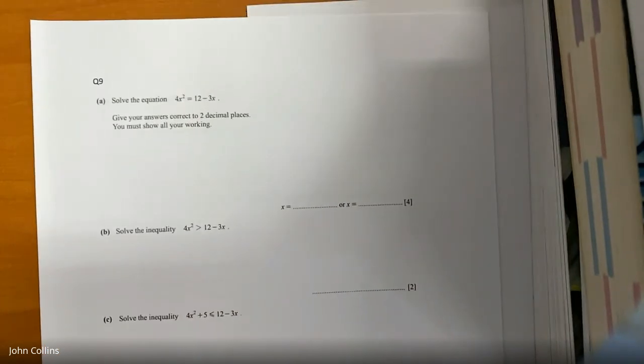Okay. So that one we need to show working out. If that came up in the exam, it would say show your working out. That was taken from paper 1. All right. Solve the equation. Give your answers to 2 decimal places. You must show your working.